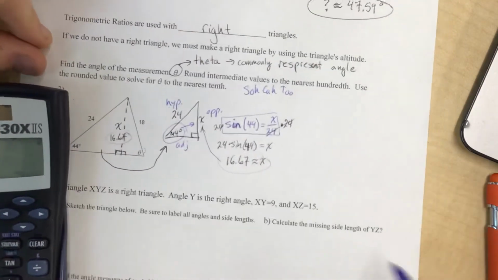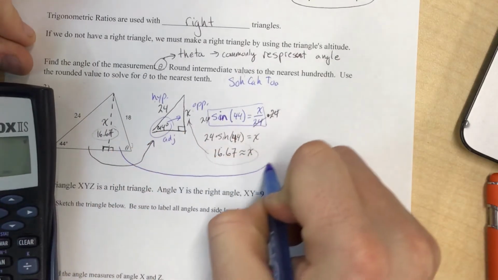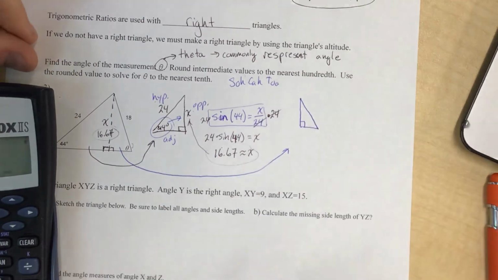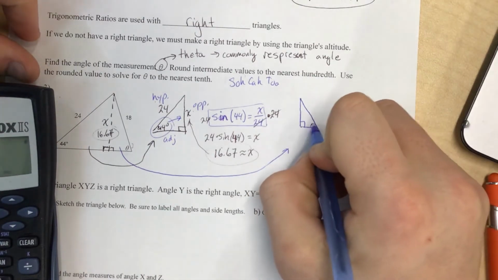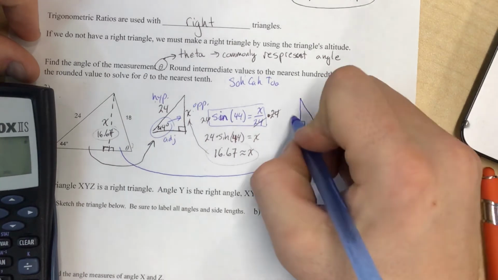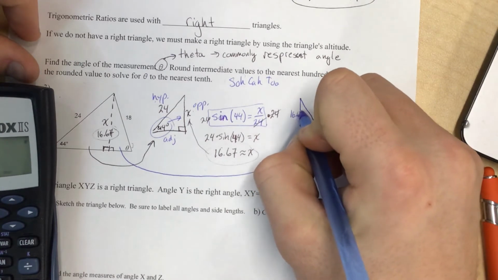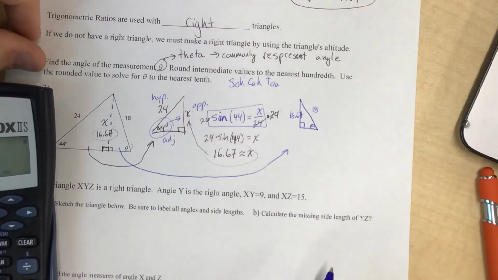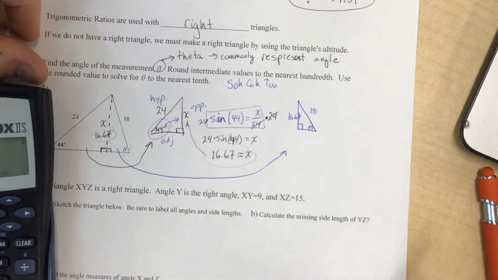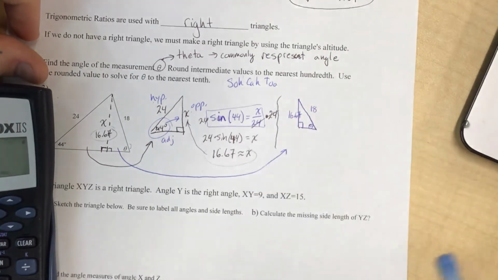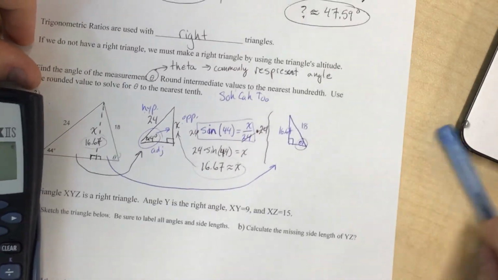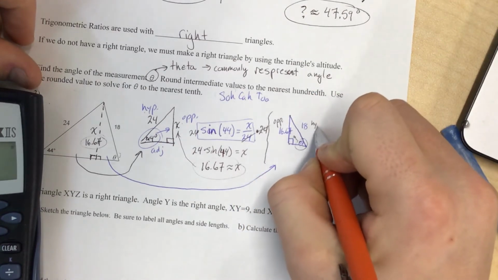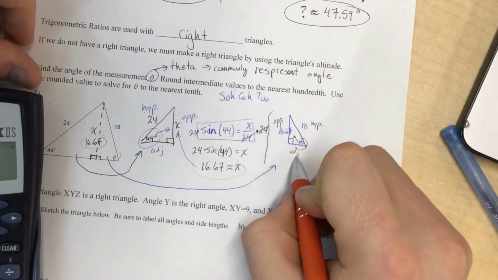I'm going to move over further to the right, and I'm going to draw the right triangle on the right side. Where we have theta is our missing angle, but now we know that this side length is 16.67, and the hypotenuse, which is 18. Now again, I'm going to label according to the theta, the angle that we are trying to find. This opposite side and the hypotenuse are the 2 side lengths we have. The adjacent is again unmarked.